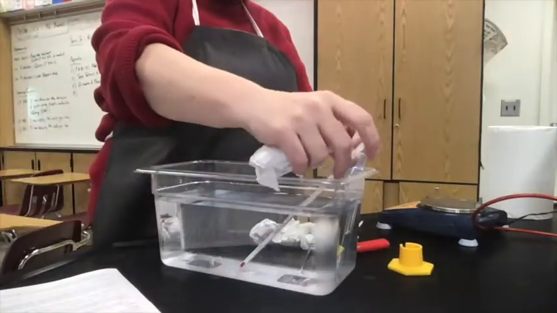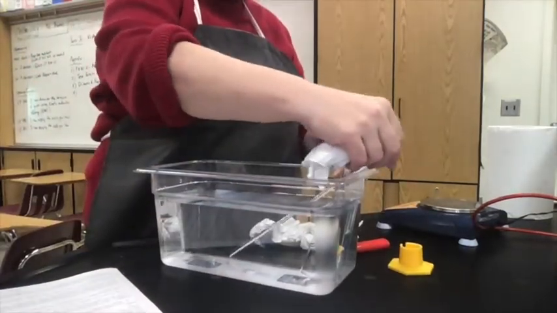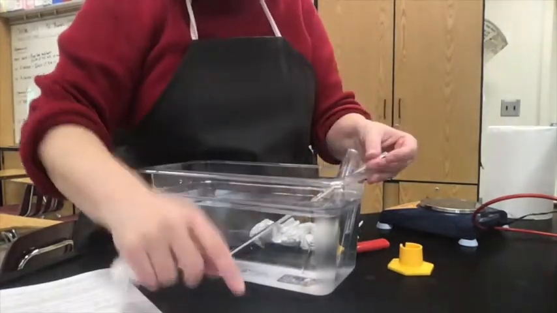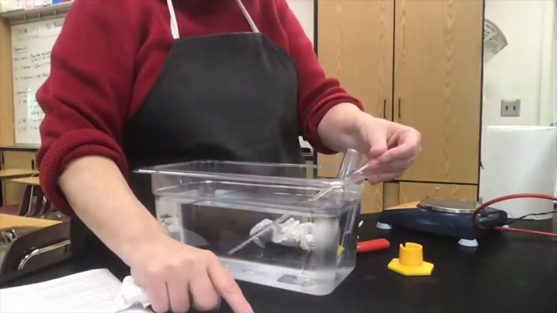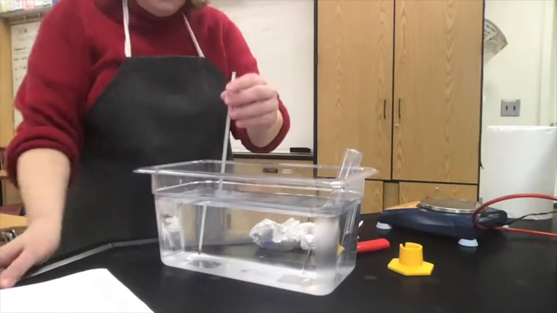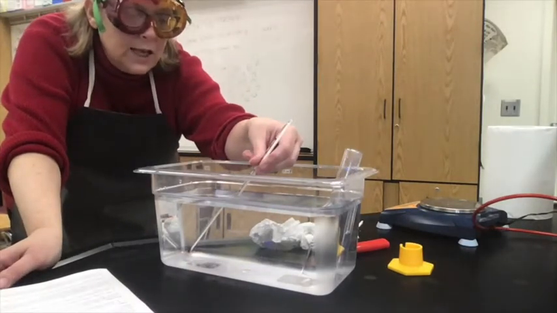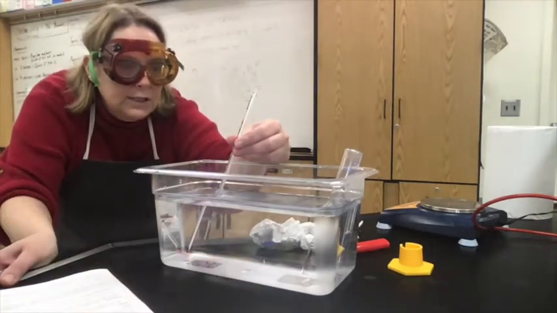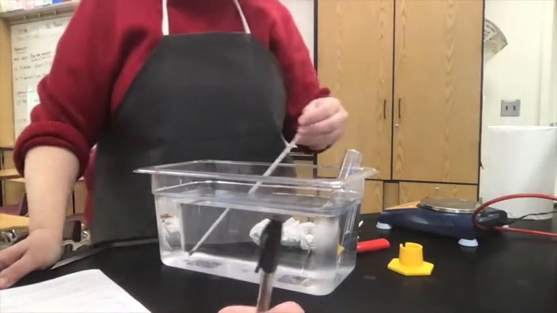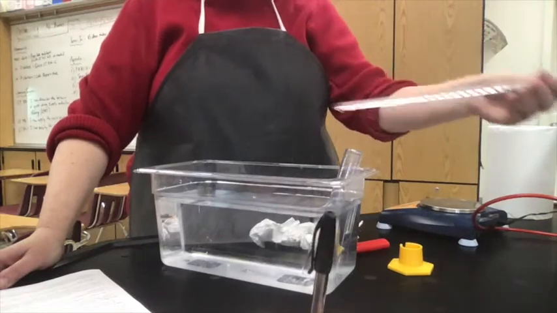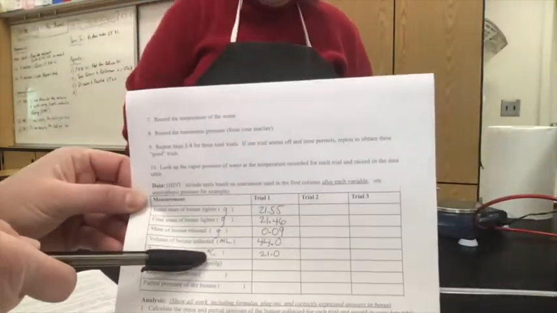Okay. And then the other piece of data that we're going to need, step number 7 on your lab handout, if you're looking at it, is the temperature in degrees Celsius. We're just going to estimate to the tenths. And I'm seeing 21.0 degrees Celsius. Okay, 21.0. So again, filling that in on our data table, degrees Celsius for the temperature, 21.0.